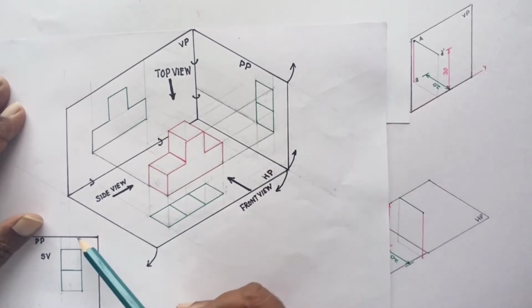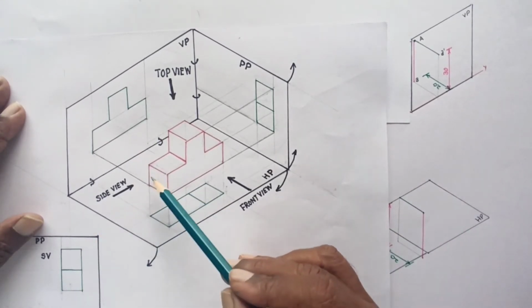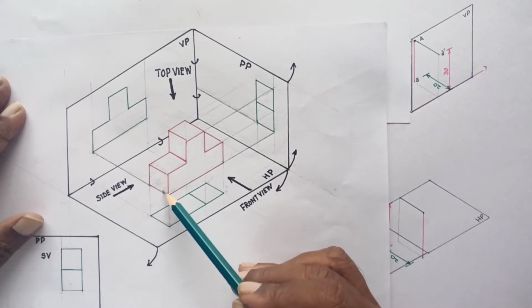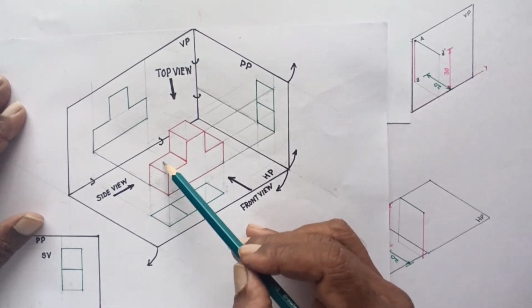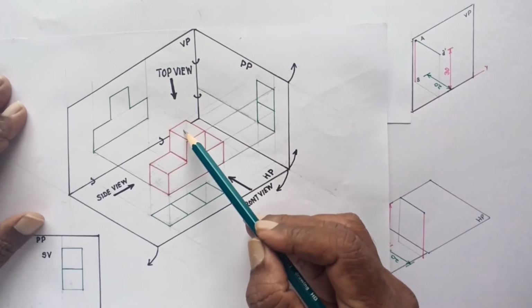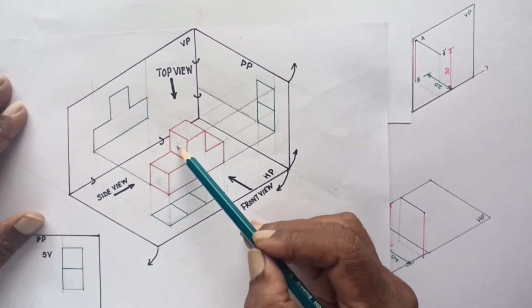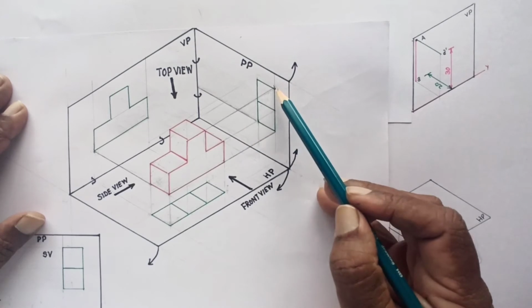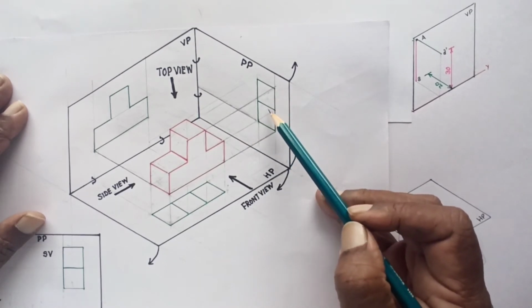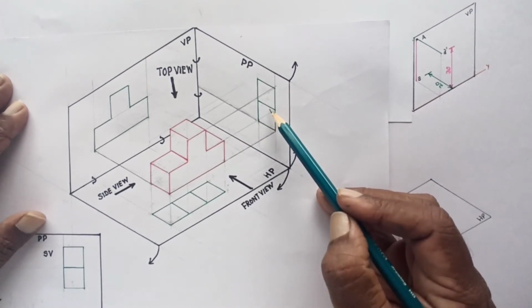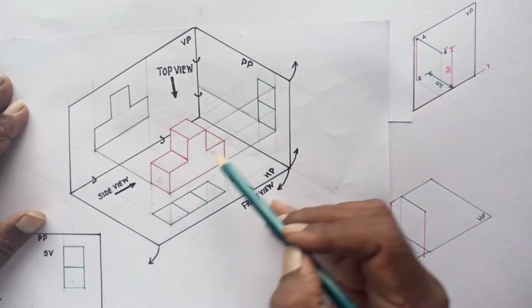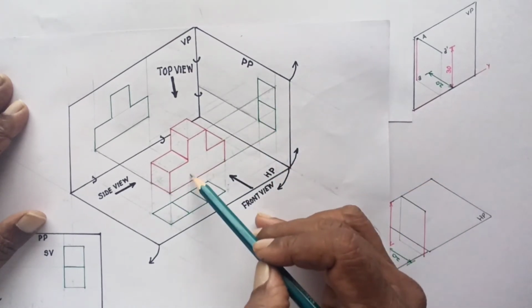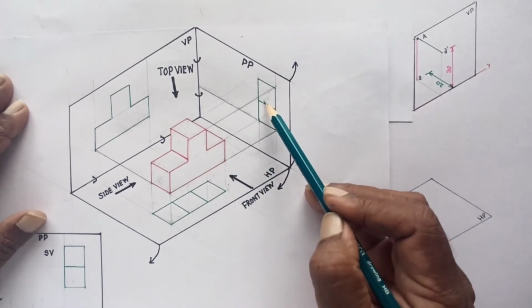Now when you view from the side, we can view this surface area as well as this surface area, but we cannot view this as well as this surface area. So these two squares can be seen as two squares joined together as a side view. This width will be equal to the width of this object, and the height will be equal to this height of this object. So this is your side view.